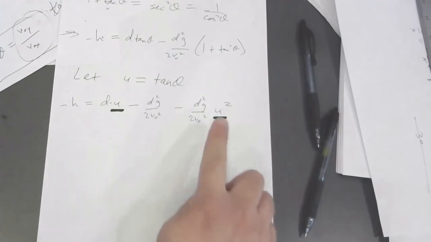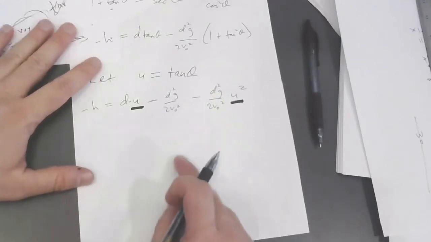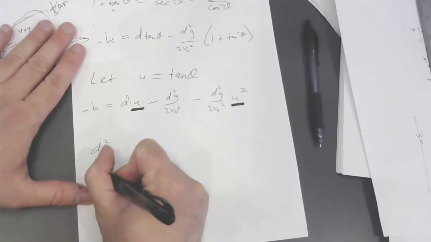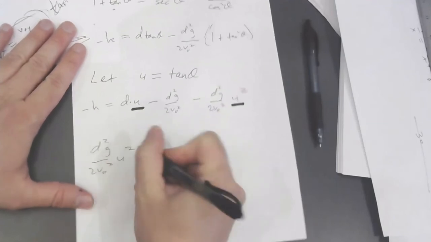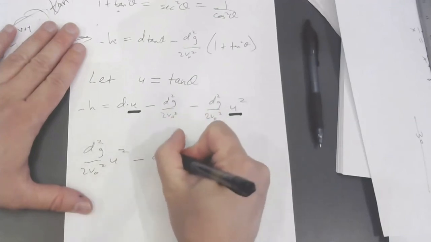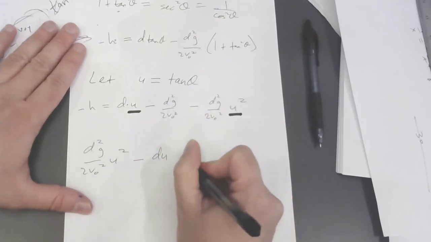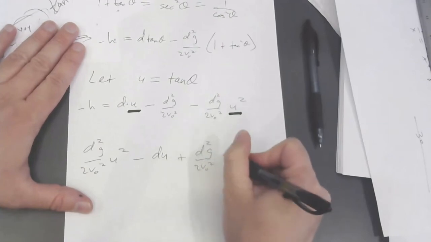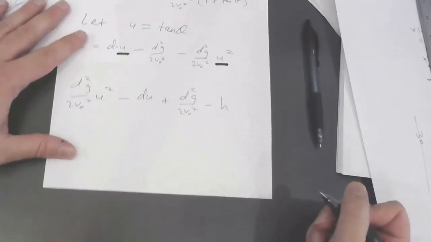So let me move this term to the other side. I'm going to put everything in standard form, meaning put the u squared term first, then u to the first power, then the constant. So I've got d squared g over 2 v0 squared u squared minus, then I'd have this minus d u term, and then I would have a plus d squared g over 2 v0 squared minus h. I believe I'm doing this correctly.